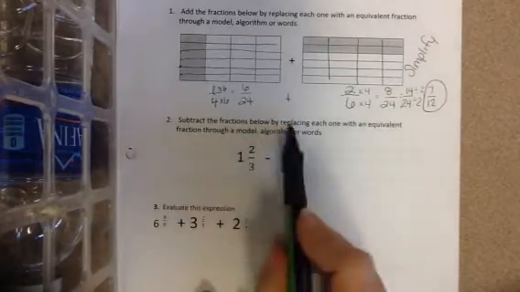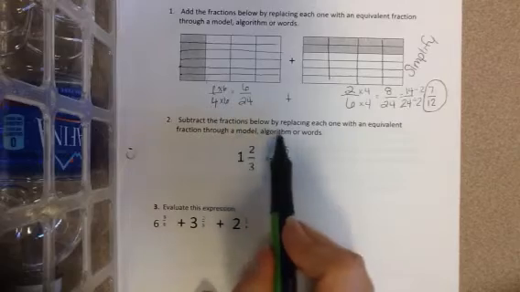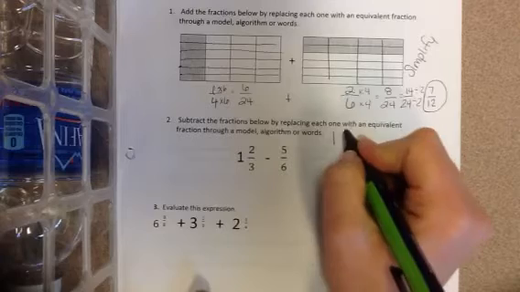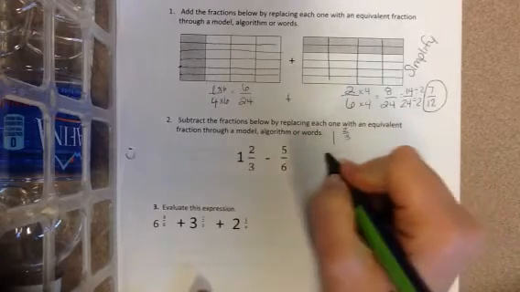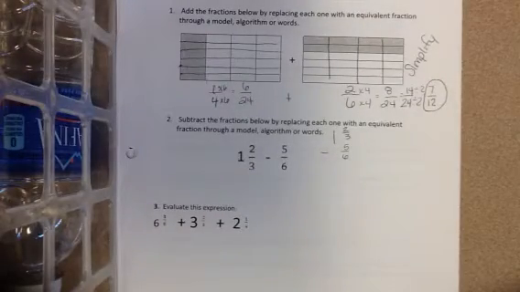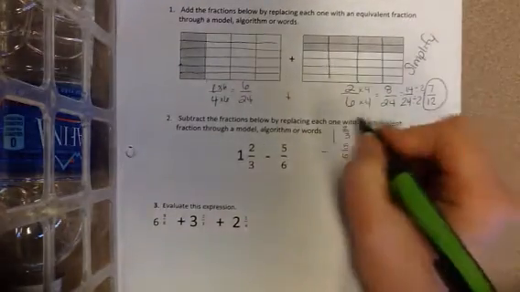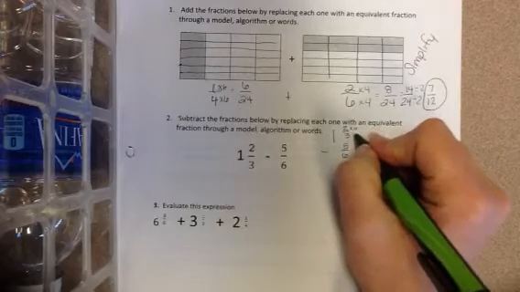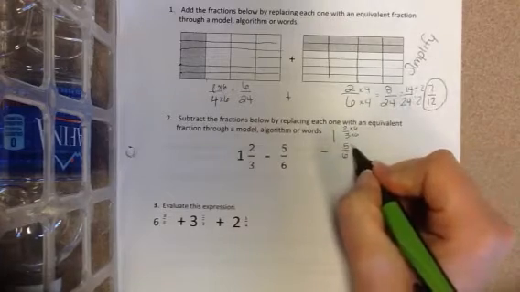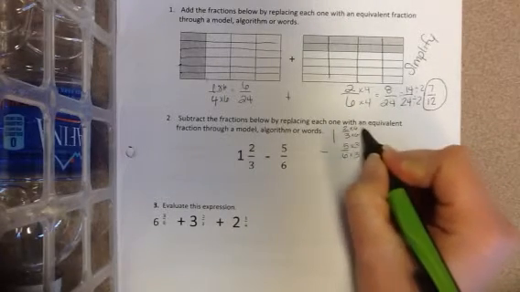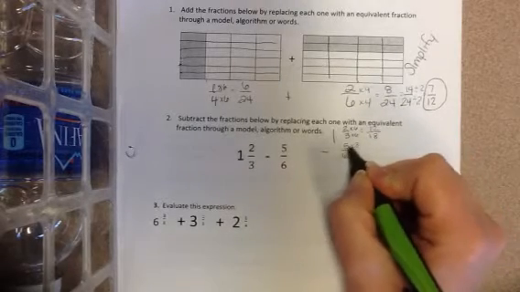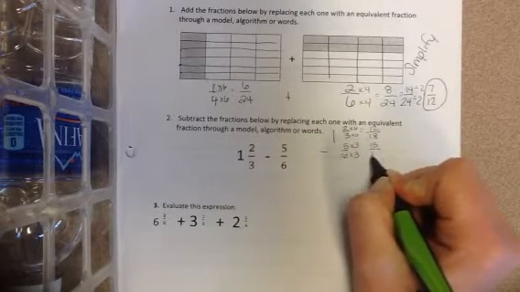So I'm going to subtract by replacing with equivalent fractions using model, algorithm, or words. So I'm going to use an algorithm. 1 2/3 minus 5/6. So I have to find common denominators. How do I do that? Times this one by 6. So I use this number up here. This one times 3. Use this number down here. I get 12/18. This one down here, I get 15/18.